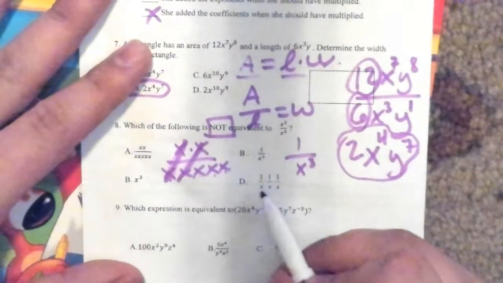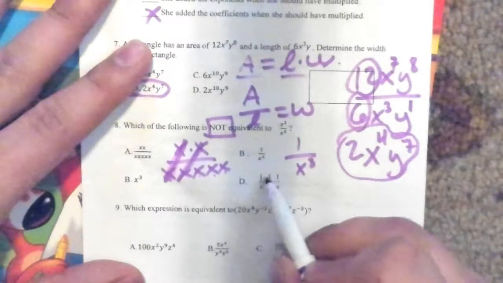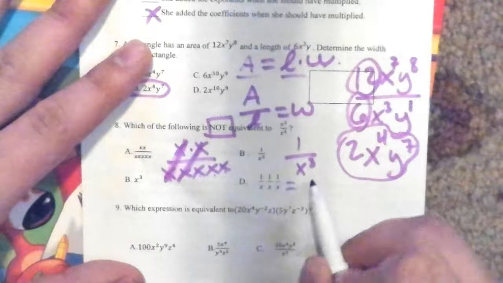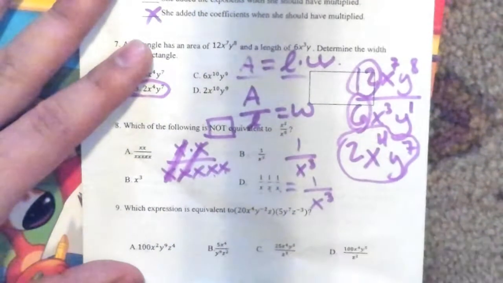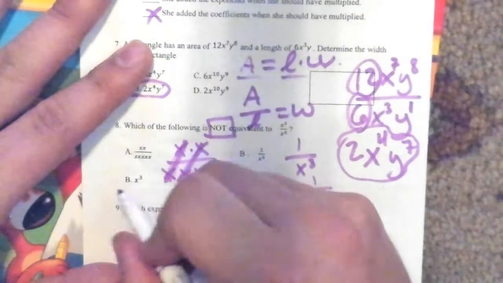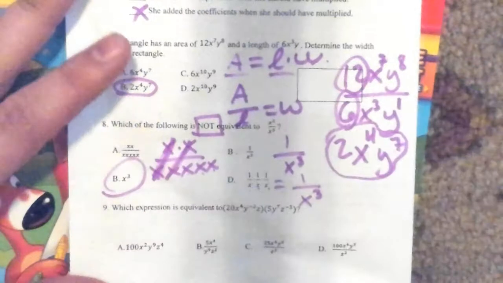Okay, if we had something like this, 1 times 1 is a bunch of fractions multiplied together. You just multiply numerators together. 1 times 1 times 1 would be 1 all over x times x times x. That'd be x to the third because there's 3 of them. So that one's not it either. It's got to be that one. That's not equivalent. The rest of them are equivalent to that one.